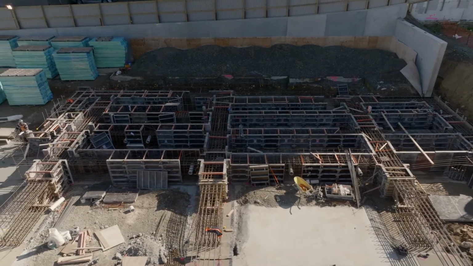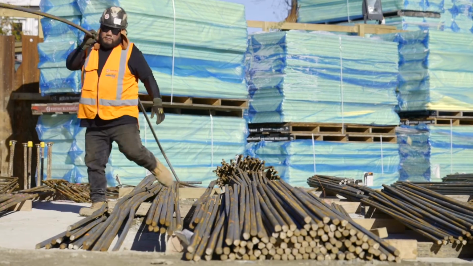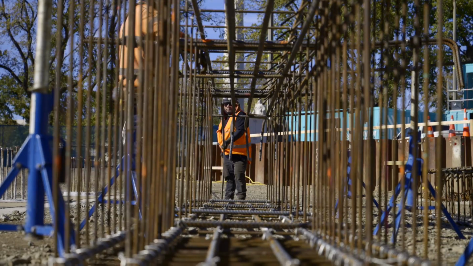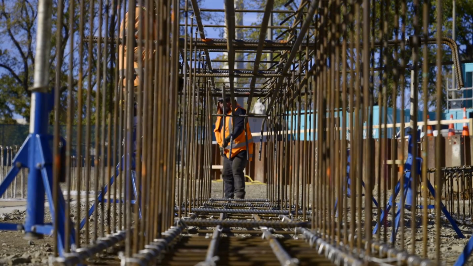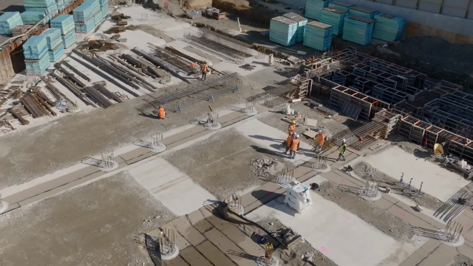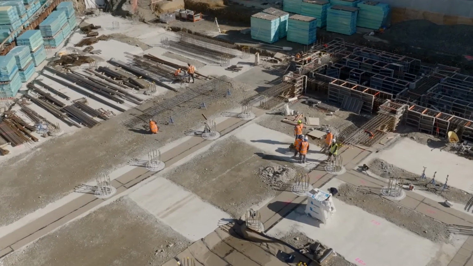There's some big bars in there that they're getting manhandled. They're not exactly light. There's a lot of stirrups, there's a lot of tying. So if we can get full access 360 around it, once it's prefab, we can plonk it into place and put spice bars through.